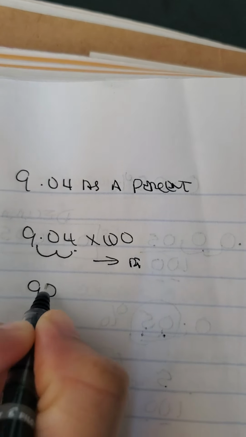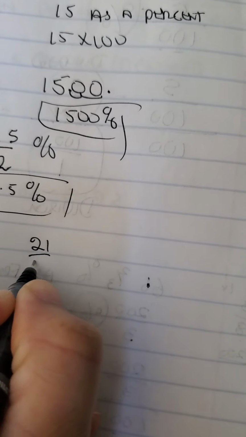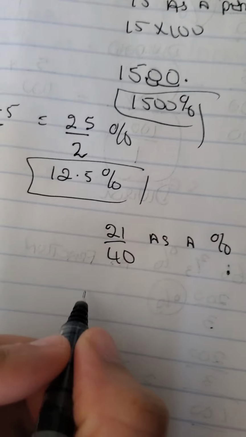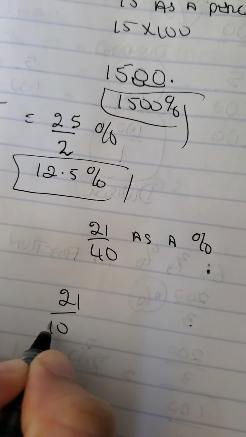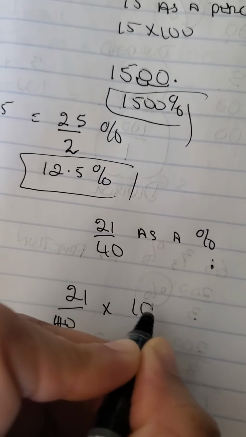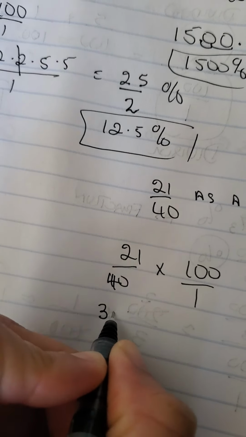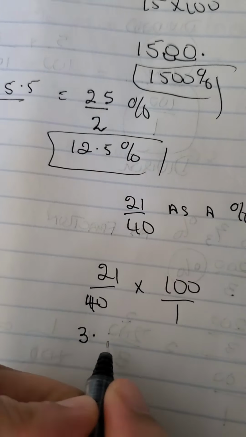Let's see what that looks like. Let's try 21 over 40 as a percent. So that'll be 21 over 40 times 100 over 1. We treat them as fractions. I like to prime factorize when multiplying my factors. That's 3 times 7. That's 8 times 5, so it's 2 times 2 times 2 times 5. And remember, we prime factored 100 earlier.